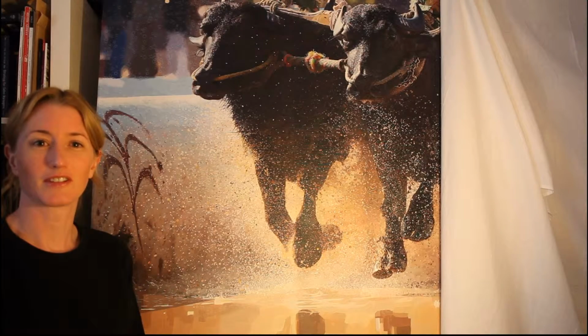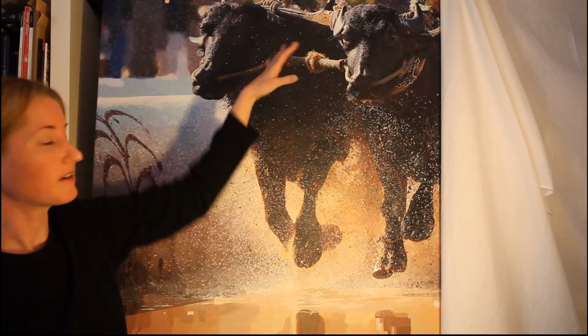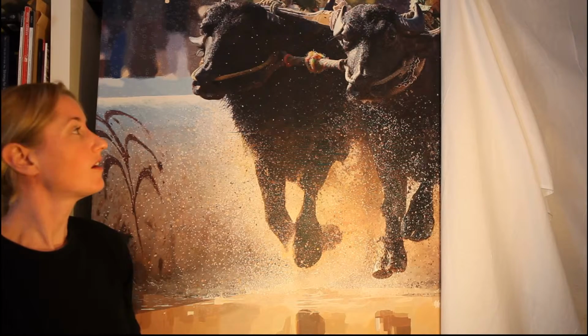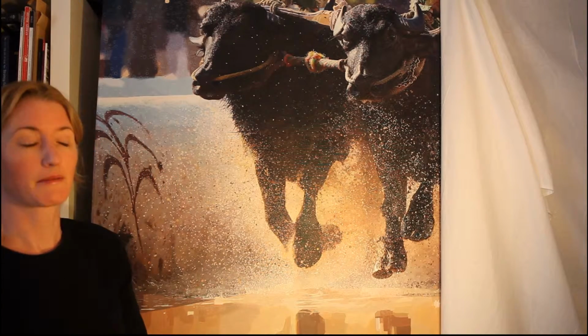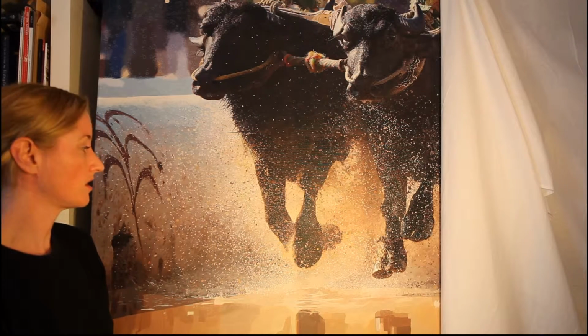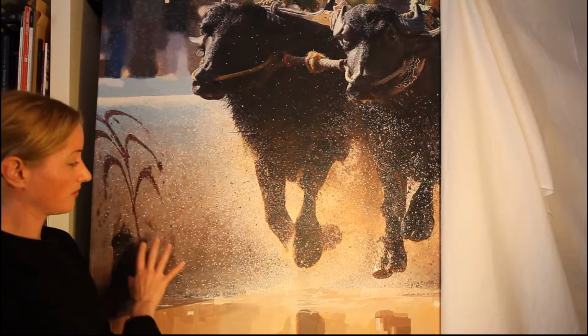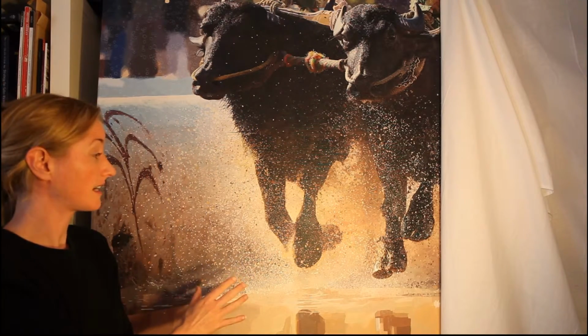So since our last film, what I've been working on is this whole area of this buffalo with the second layer of paint. And the whole point of the second layer of paint in dynamic realism is to show the push and pull of light as well as within the perspective. So this whole area was extremely important to understand.